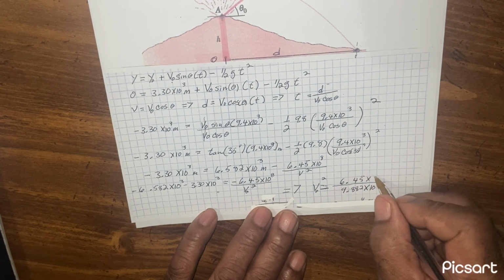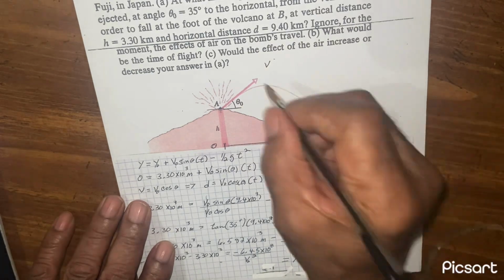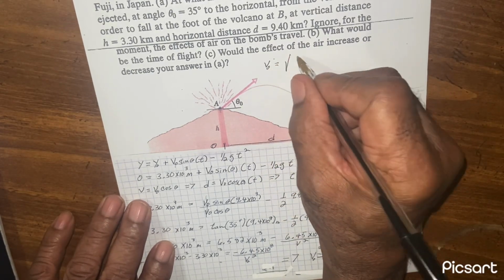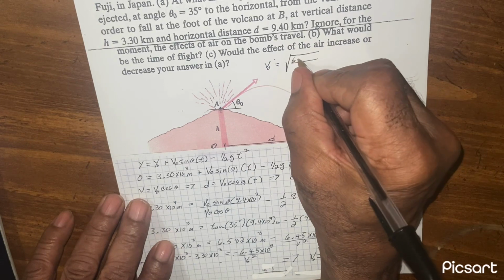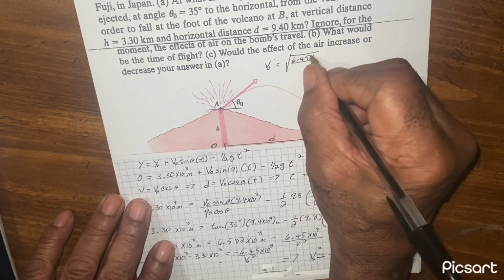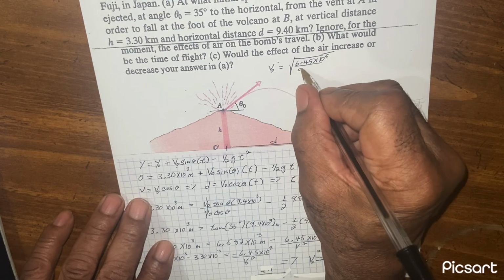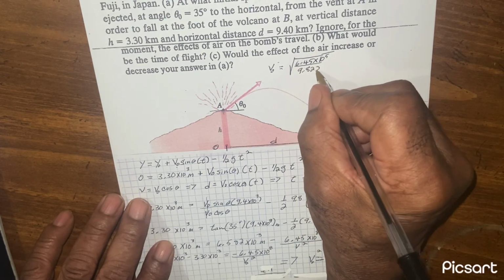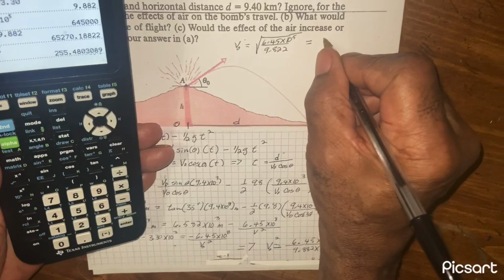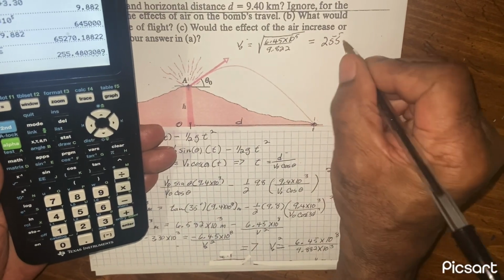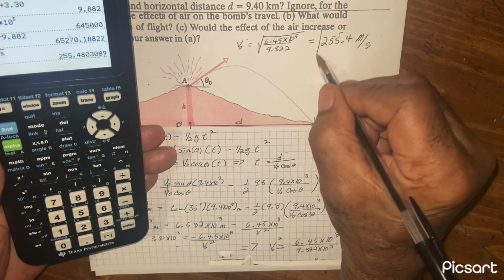So v sub o is going to equal the square root of 6.45 times 10 to the 5th divided by 9.822, and that will equal 255.4 meters per second. So that's v sub o.